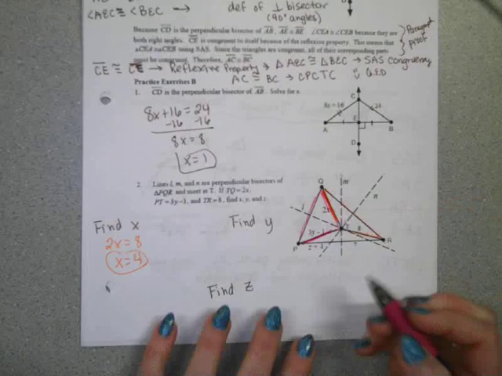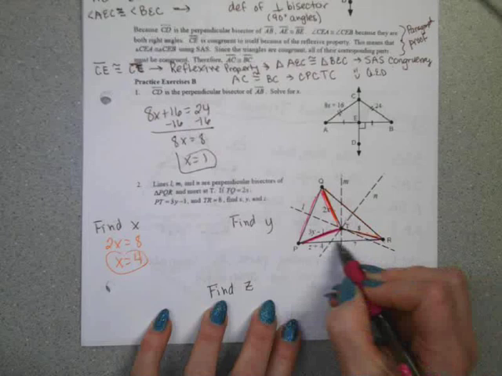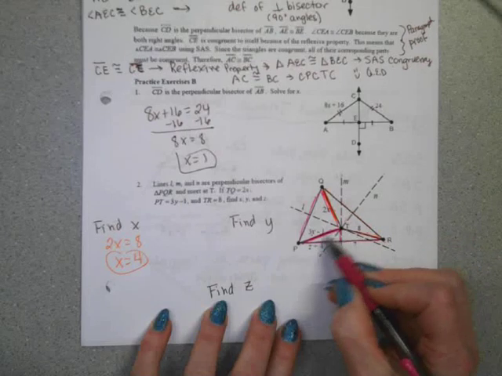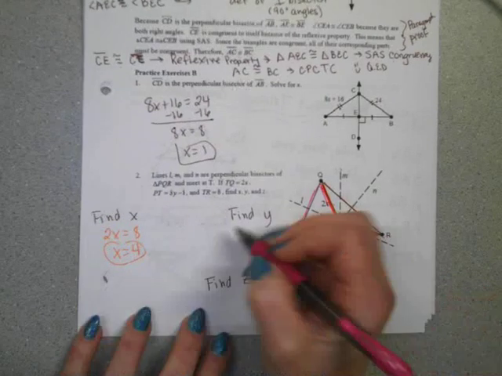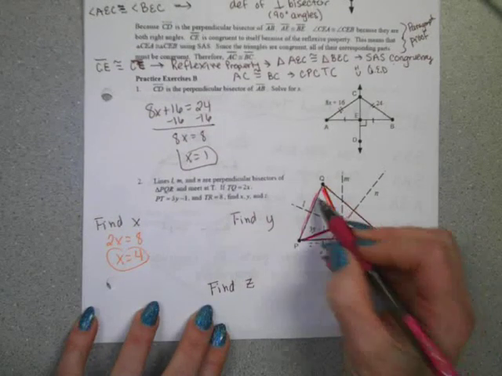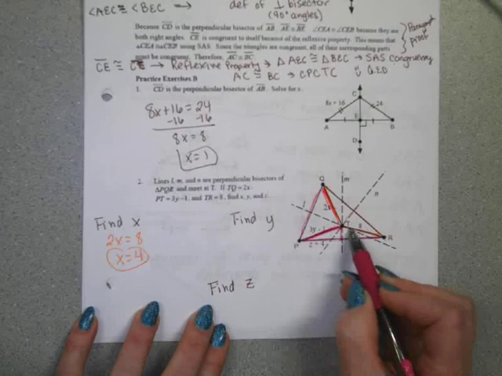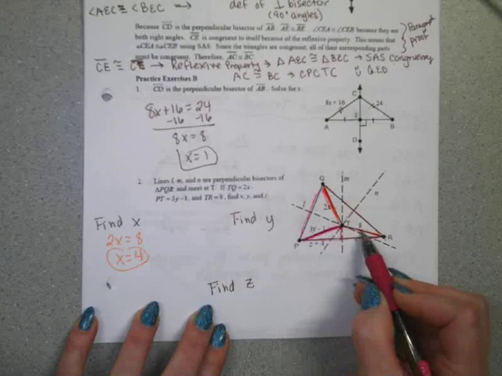Or I could also look at this triangle. Here's this side and this side. And then here's that perpendicular bisector splitting them in half, so I can say this 3y minus 1 equals 8 as well. So either way, whether I'm looking at this triangle or at this triangle, I get the 3y minus 1 equal to the 8, because here's these two triangles. This piece corresponds to this piece.